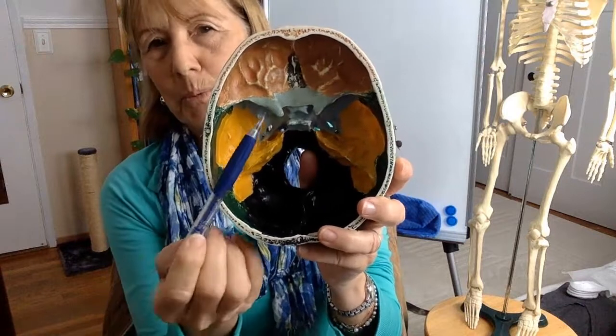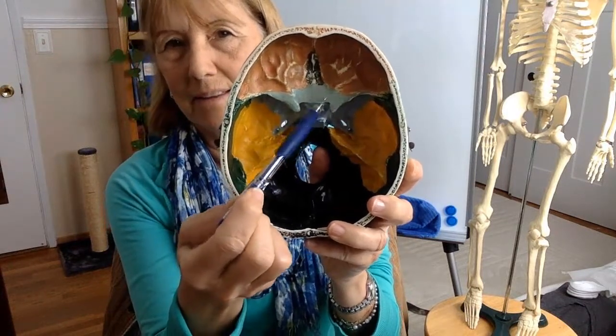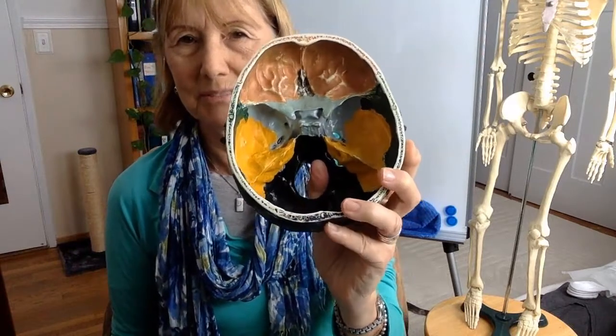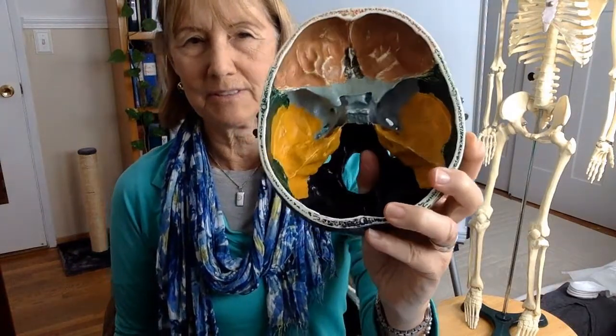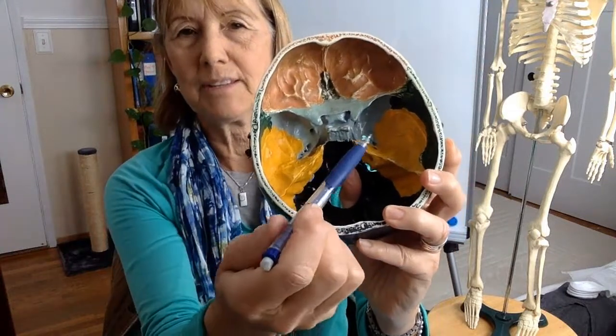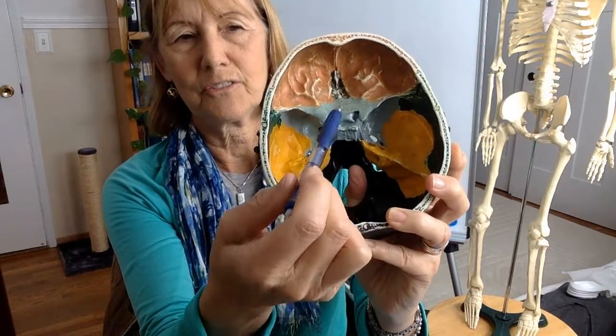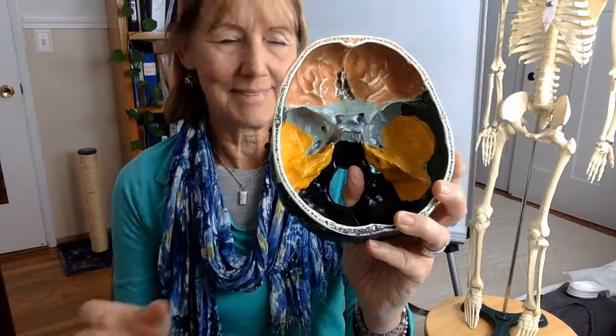So I'll point to it. This here is the sphenoid bone. If I tilt it more, you can notice when you look inside too, this bottom part is also all the gray area, the sphenoid.